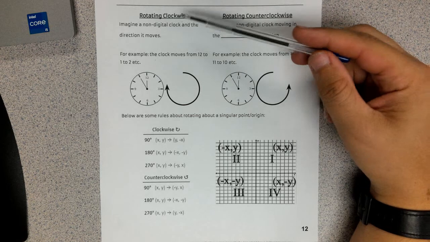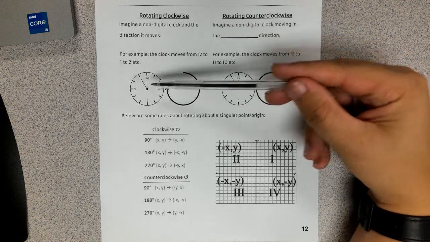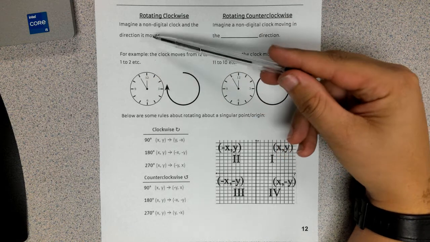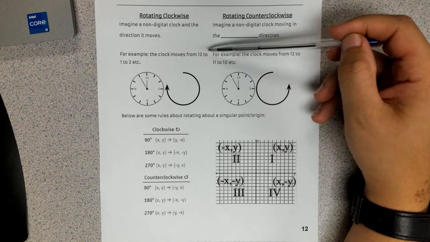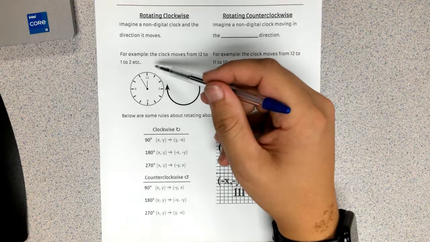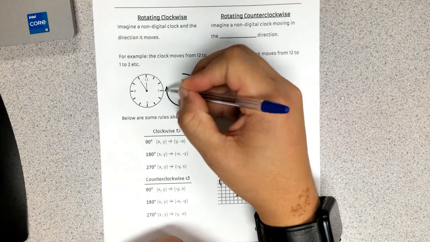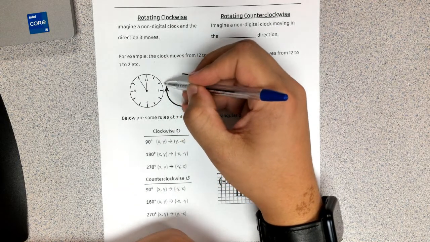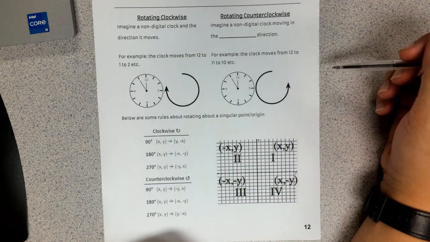So, if we notice here, rotating clockwise, we imagine a non-digital clock, so this kind of clock, and the direction it moves. For example, the clock moves from 12 o'clock to 1 o'clock to 2 o'clock, etc. So it flows this way. We're going from 12 to 1 to 2 to 3. That is our flow. We need to imagine that kind of clock.